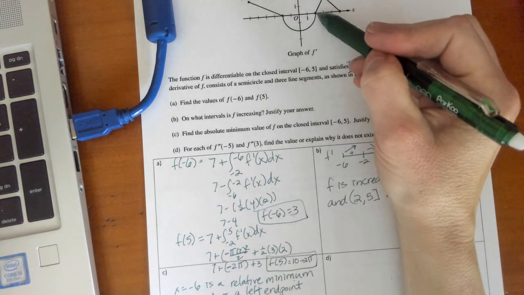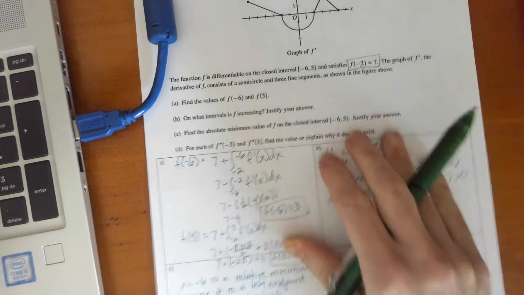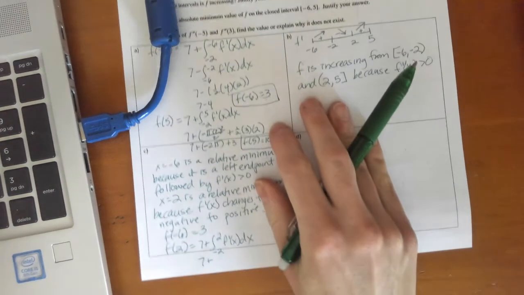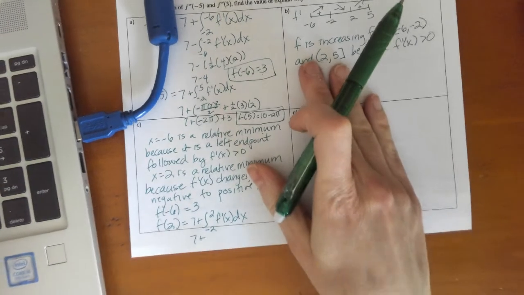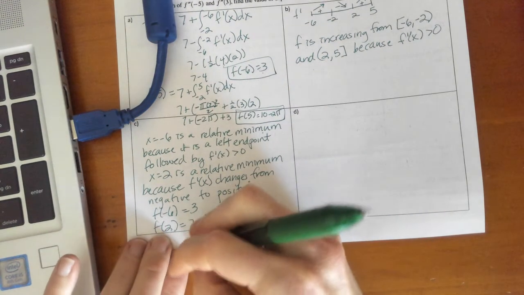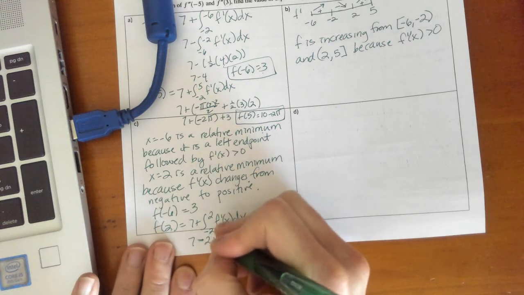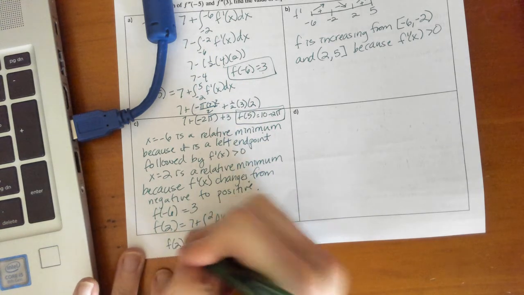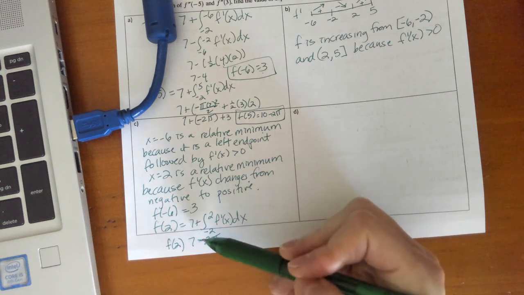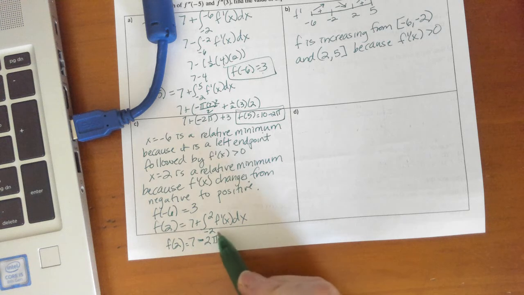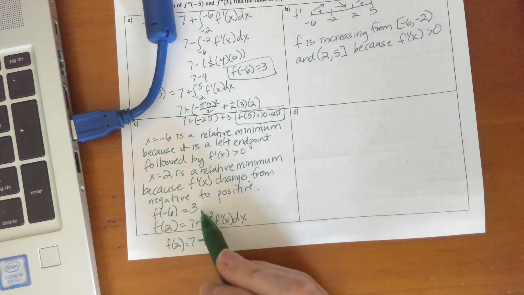So it's that 1/2 pi r squared. Well, we found that here, that was a negative 2 pi. So f of 2 is 7, and I'm going to make this a minus 2 pi. So if we were to compare 3 and 7 minus 2 pi, well, we know that pi is approximately 3.14. So this would be 7 minus 6.28, which is smaller than 3.